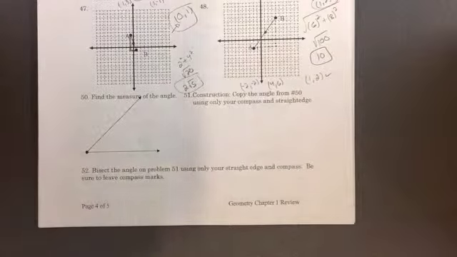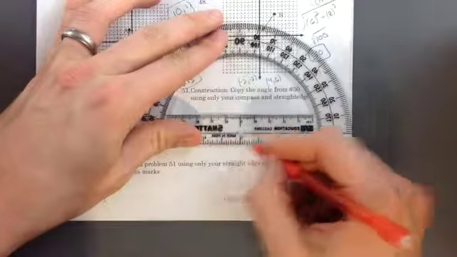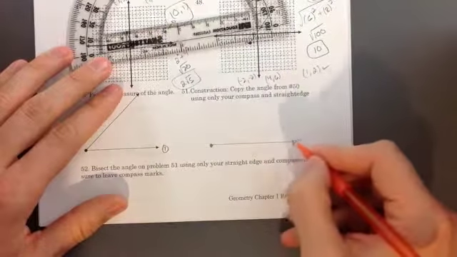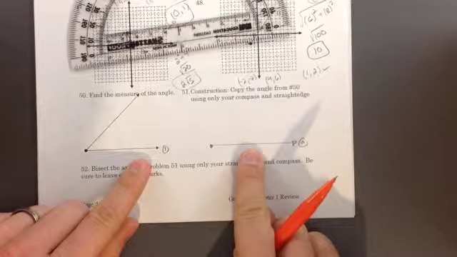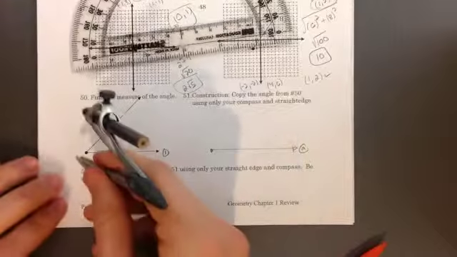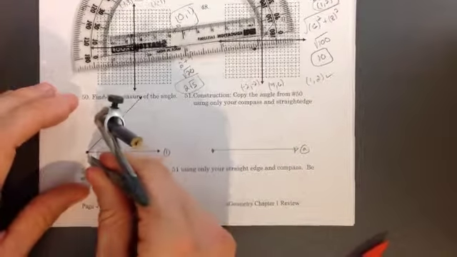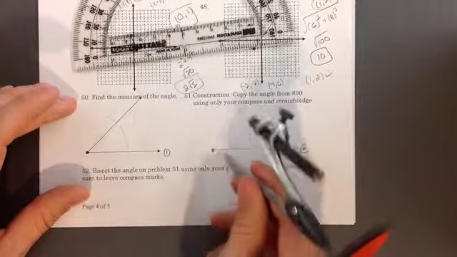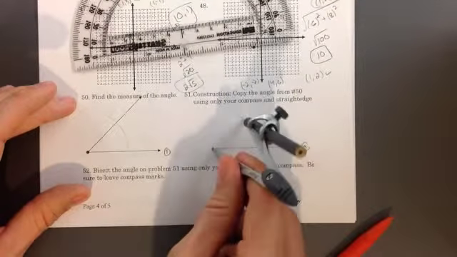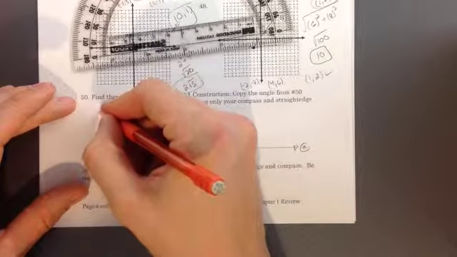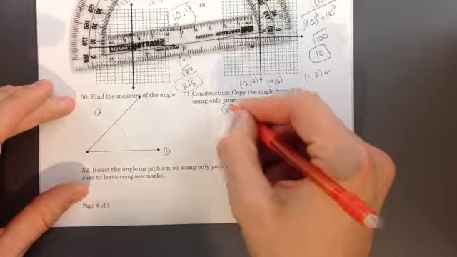Constructions. Copy this angle using only your straight edge. So the first thing I'm going to do is draw myself a line, and I'm going to go through the steps that I've copied. So the first thing I've done is copy this line. The second thing I'm going to do, I need to get myself an arc to use as a measuring device. So I've got this right here, and I will have this right here. So now I have copied this too, and we'll call this one B over here.